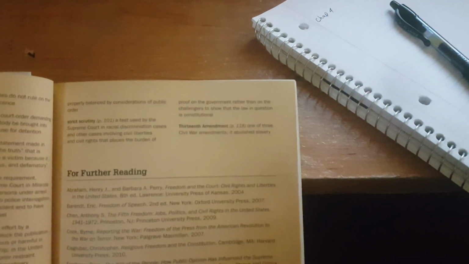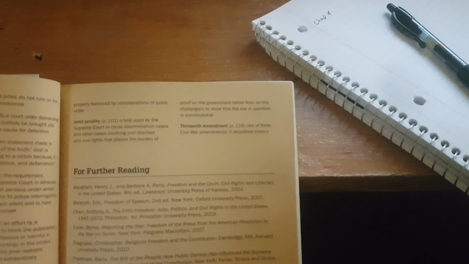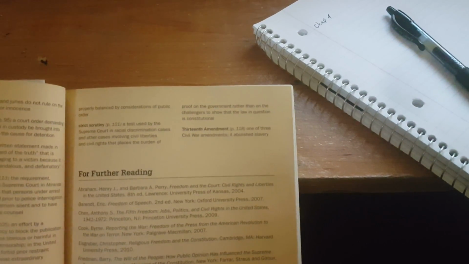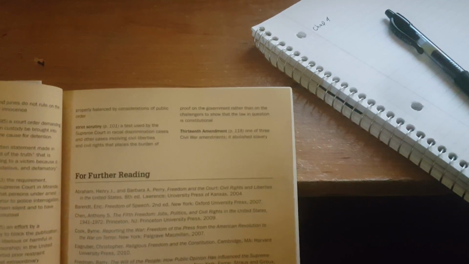13th Amendment. One of 3 Civil War amendments. It abolished slavery.